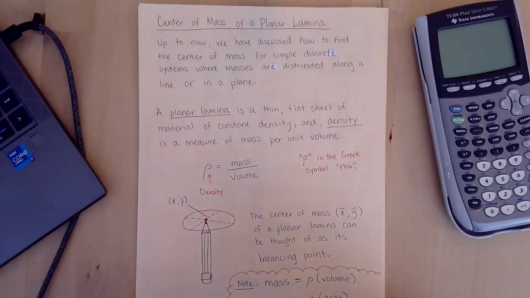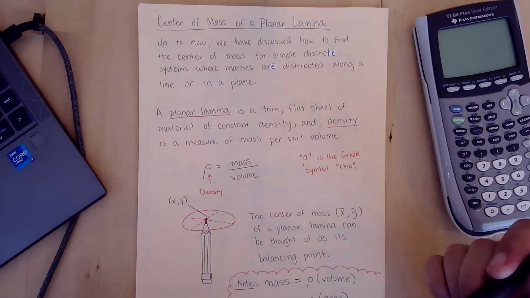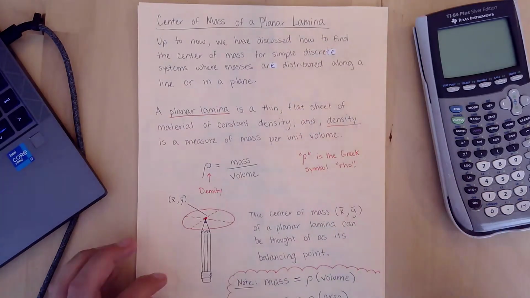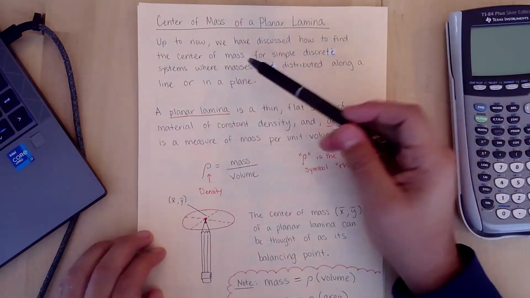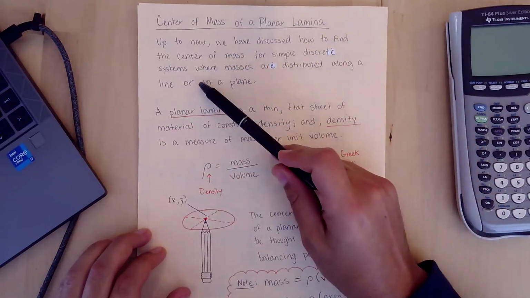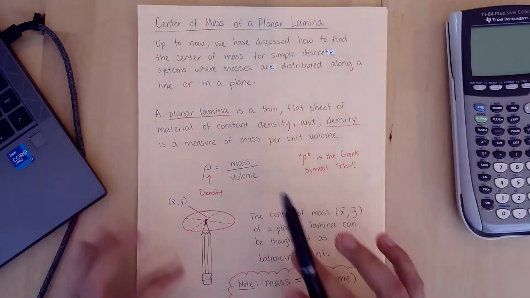Okay, welcome back. We're still looking at section 7.6, moments, centers of mass, and centroids. But now we're going to open up this topic on finding the center of mass for a planar lamina. Up to now, we've discussed how to find the center of mass for a simple discrete system, where the masses are distributed along a line or the XY plane.